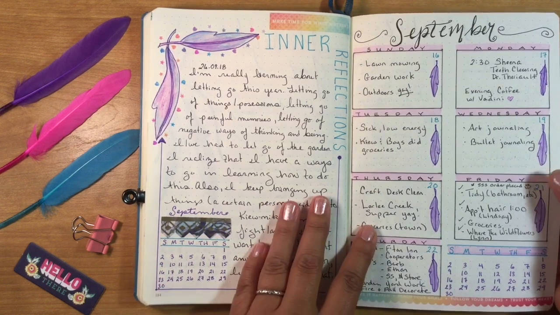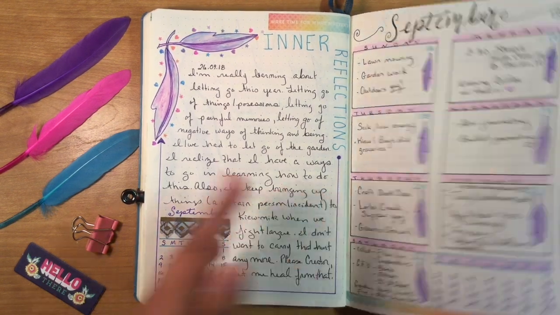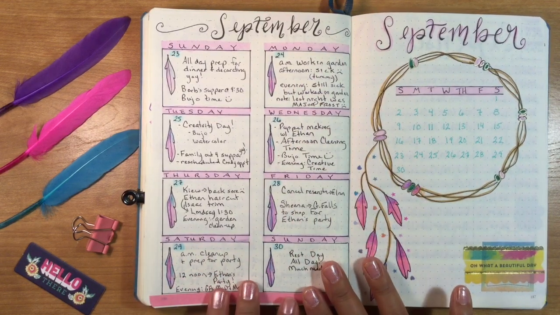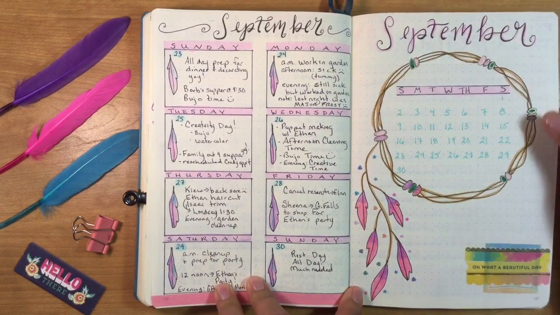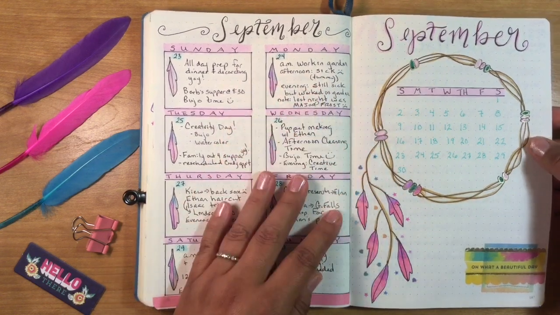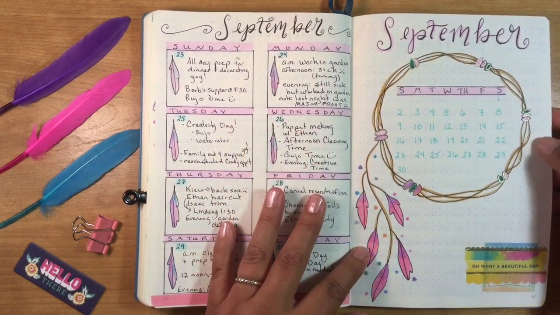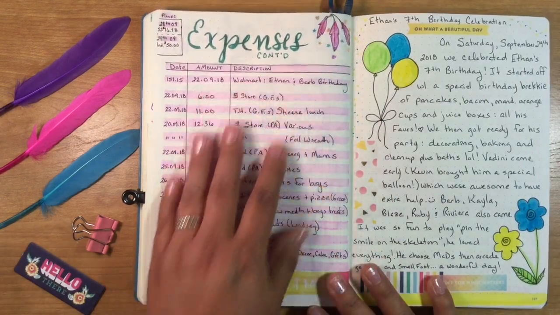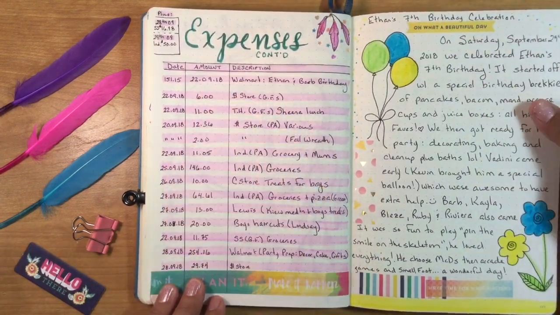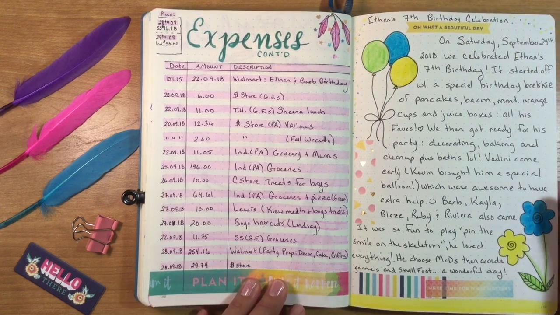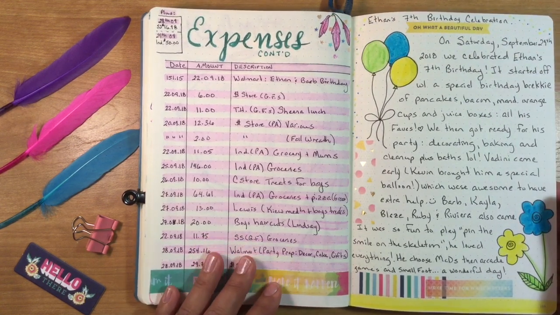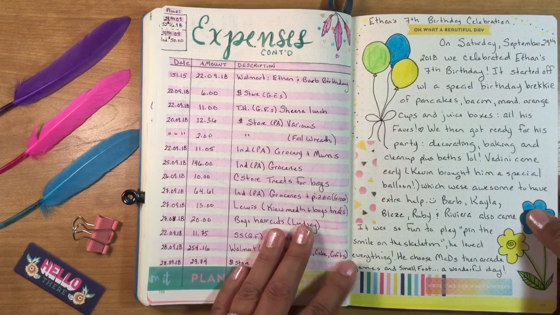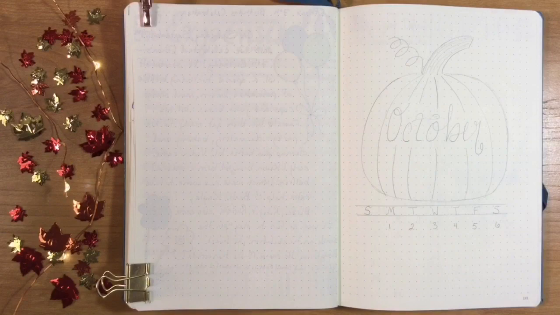There's a weekly spread here, and then there's the last week of September for that weekly spread. I did a monthly view here, just doing a little dream catcher, again with the feathers, the sparkle, and the stickers. And then I had to continue another page of expenses. And on this page, I wrote about our son Ethan's 7th birthday and who was there and how we celebrated it. And that was a beautiful day. So now let's move on to October.